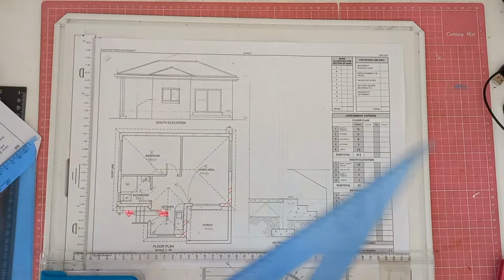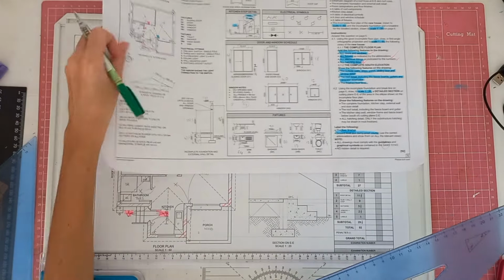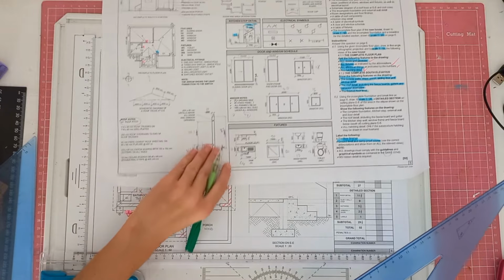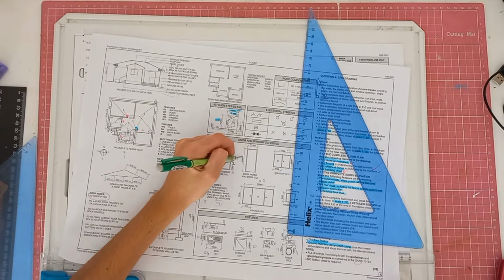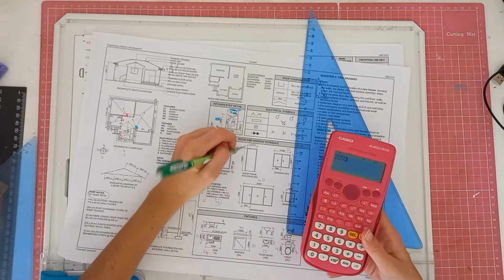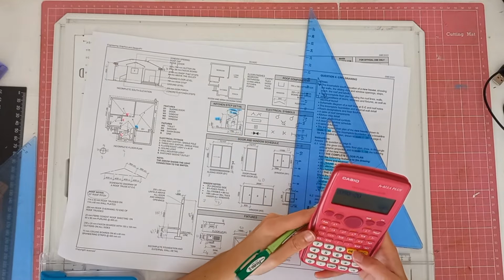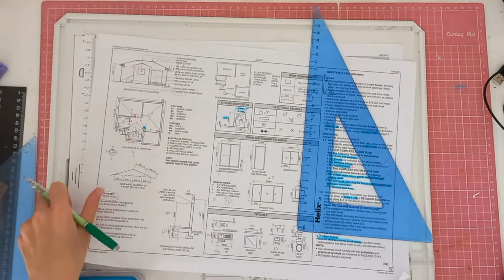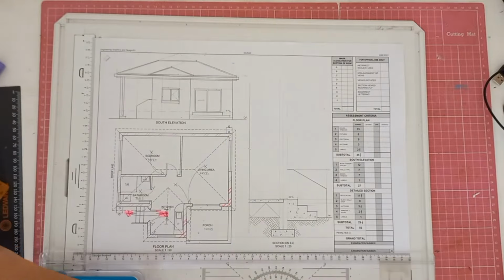Okay, so now we want to get the door in because we know that this section is going through a door over here. So we've got the door frame. We're going to divide it by 20, so 2050 divided by 20 will give us 102.5.